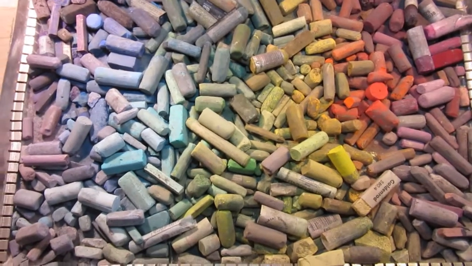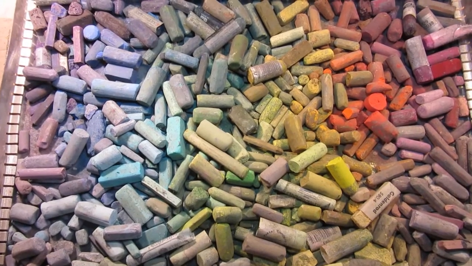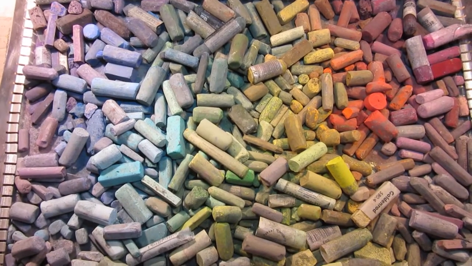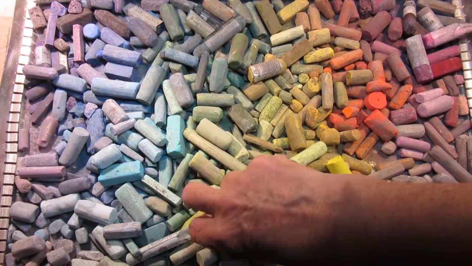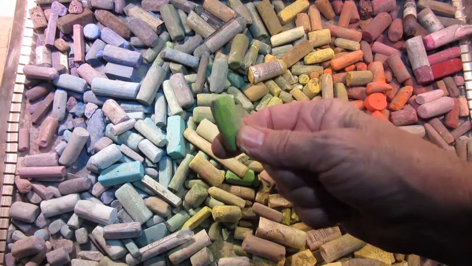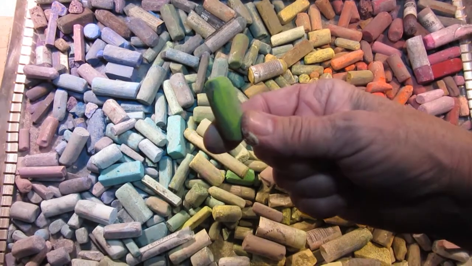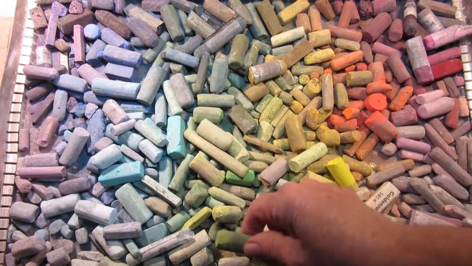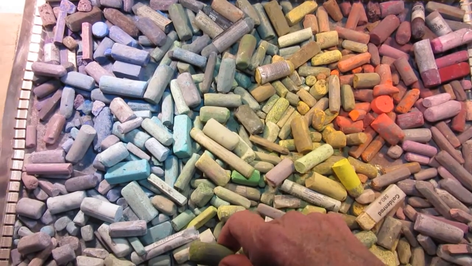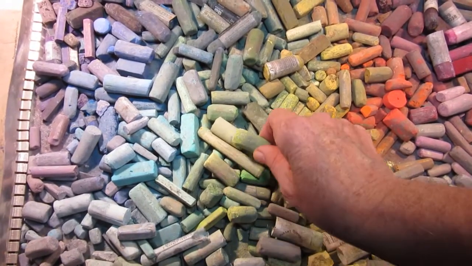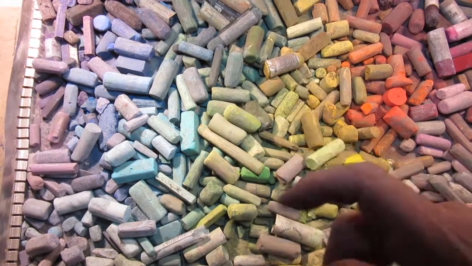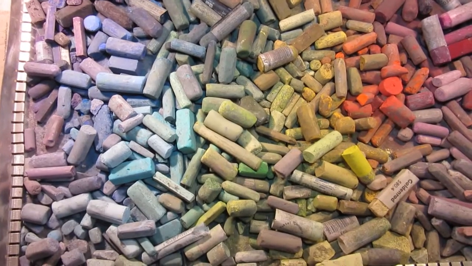Every once in a while though, I find that I accidentally put something in the wrong spot, and I try to get it back to where it belongs. For example, this one, because of its very intense color, is not really up here with those really light values. It is going to be a little bit further back in here, more with mid-value colors.